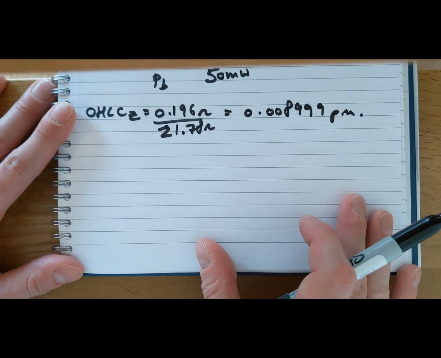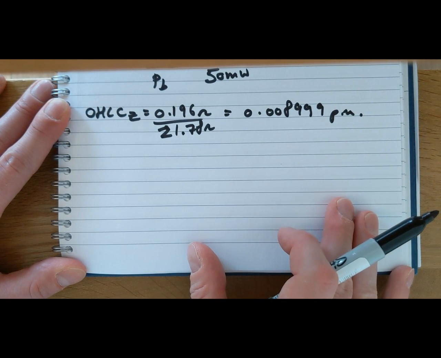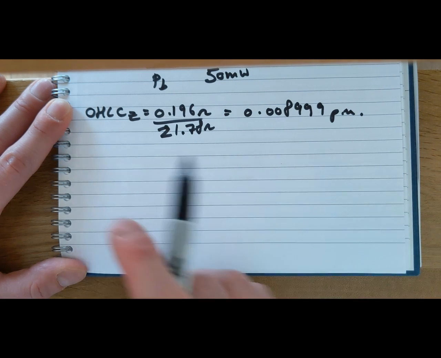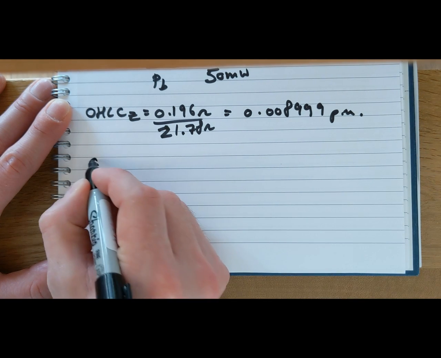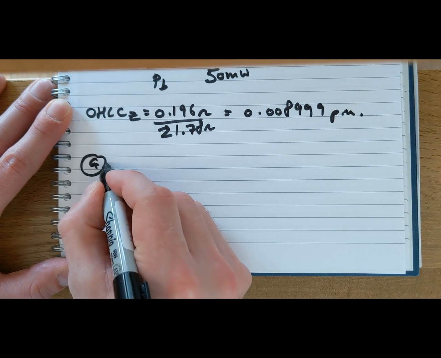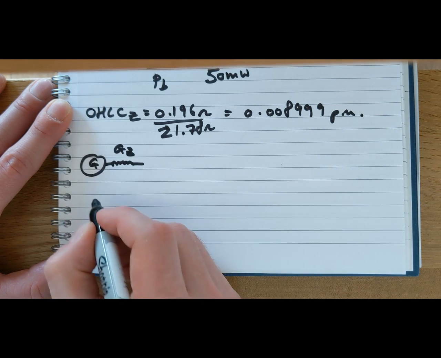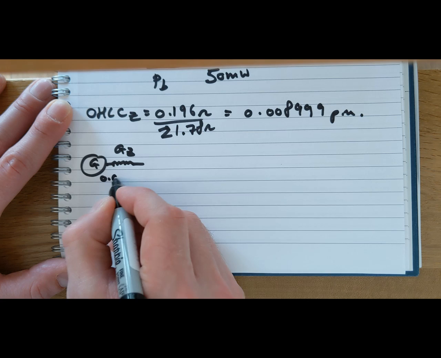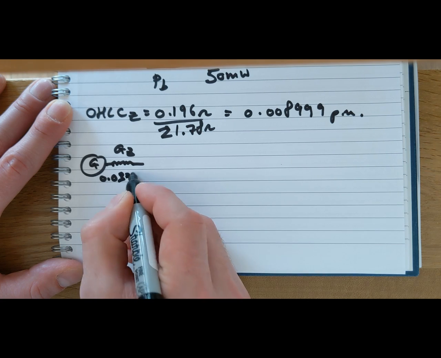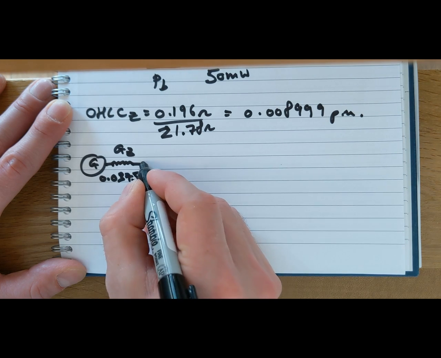So let's write our whole system in per unit, and it's a lot more simple. So it's our generator, then our generator's impedance, which we've calculated in per unit as 0.0375 per unit.